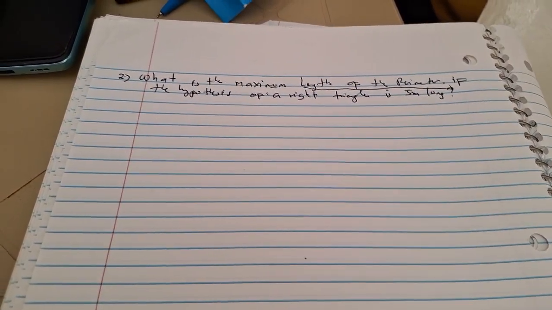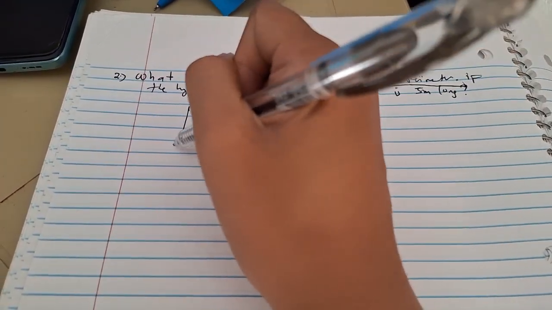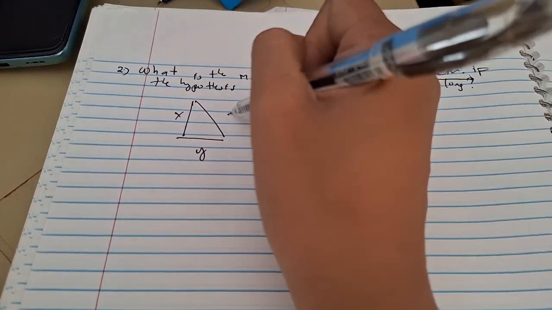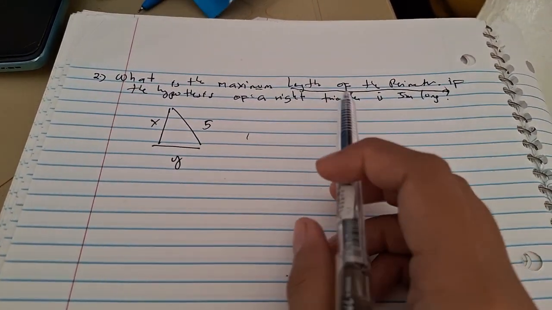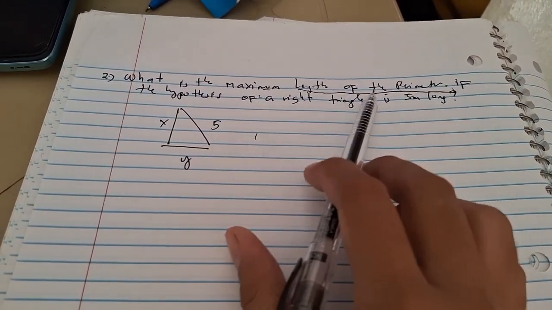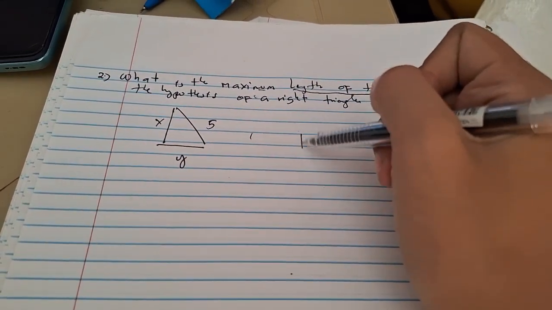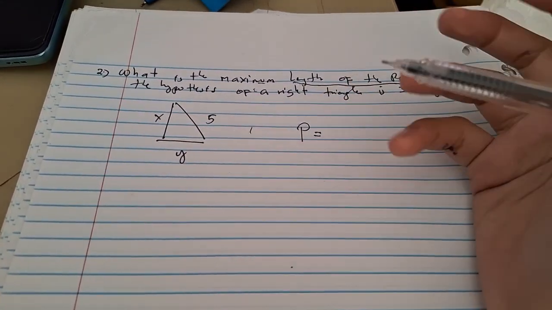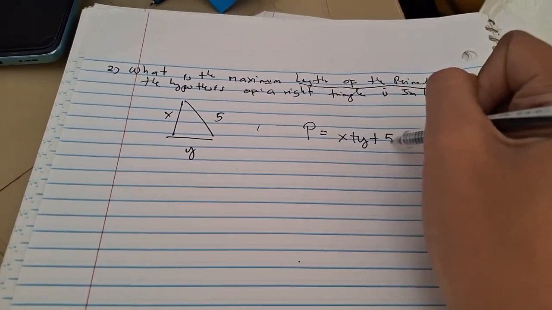So, unsa man ang formula sa perimeter? P. Drawing sa tanong sa illustration, we have x, y, and 5. Kaya ang hypotenuse dire sa right triangle, 5. So, ang atong bulungon is ang length sa perimeter. Unsa man ang formula sa perimeter? We would get P is equal to, basta triangle, x plus y plus 5.